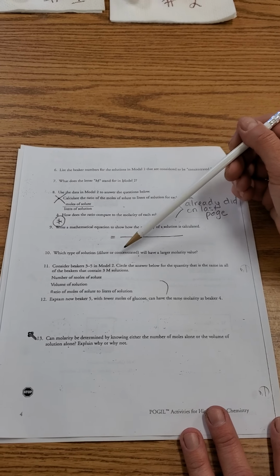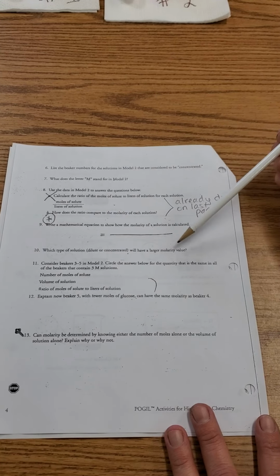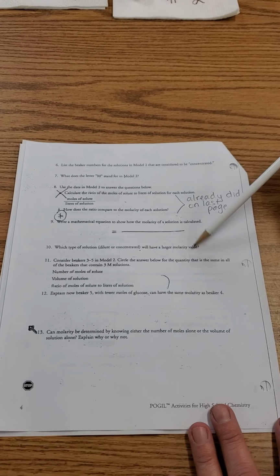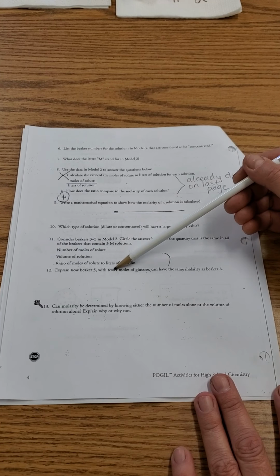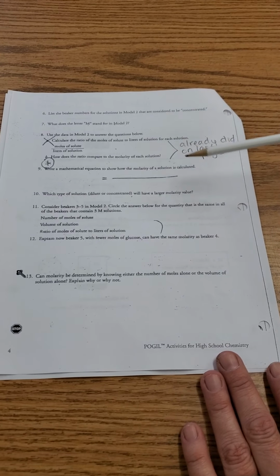Number 10 says what type of solution, dilute or concentrated, will have the larger molarity value. So your answer will be dilute or concentrated. So figure out which one will have the higher molarity value. Number 11, you're going to circle the correct answer. There are 3 options. You will circle the one to be the true statement.